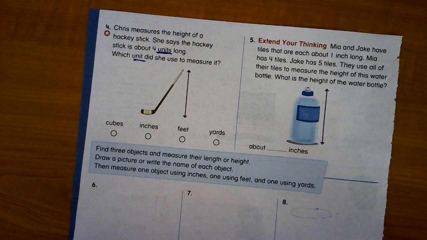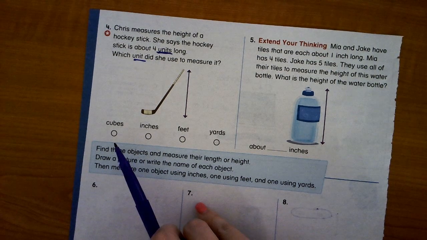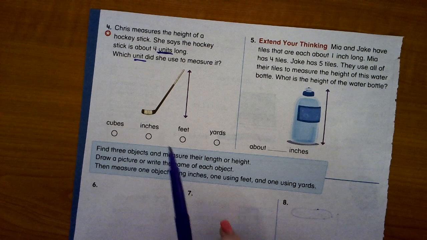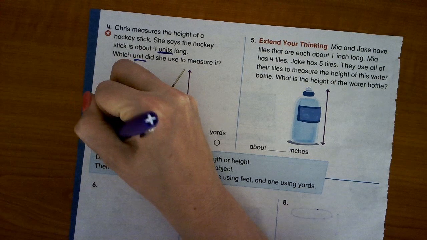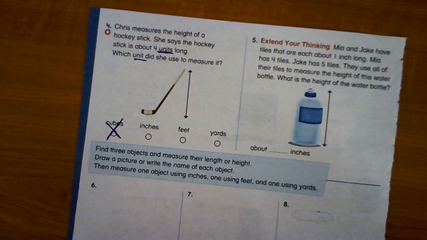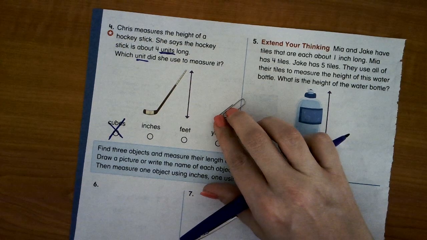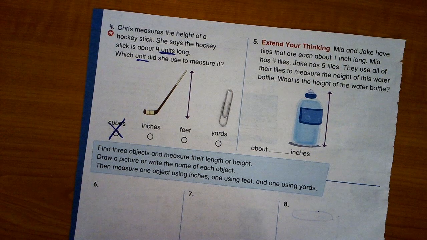So if she is going to measure this hockey stick, it has the option of, do you think she would use cubes, which we haven't even talked about, inches, feet, or yards? So I'm going to go ahead and mark out cubes because we are actually talking about real units of measure right now, and we haven't talked about cubes, so I'm going to just take that one out. Now, inches, I think about that paper clip, and I think if I had a real hockey stick in my hand, it would take me a long time to figure out how many inches that hockey stick was. So that probably isn't the best unit of measure.